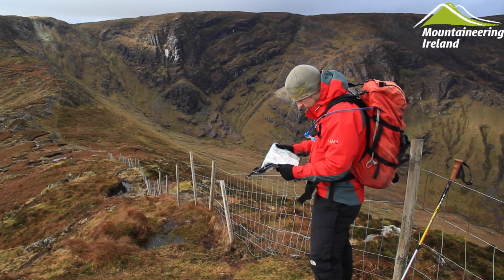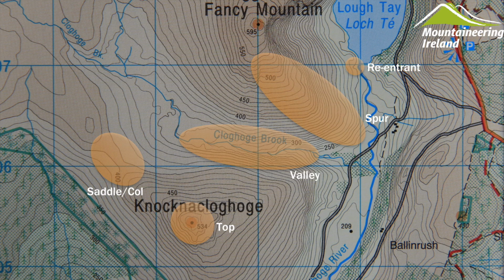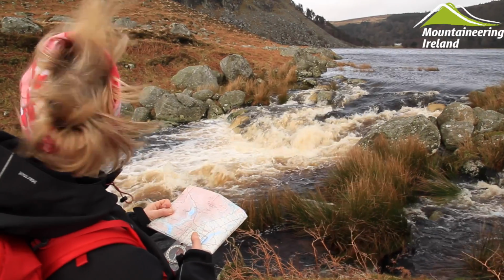So if you look around you and describe what's happening, you should be able to define what feature you're standing on and thus be able to pick out where you are on the map.